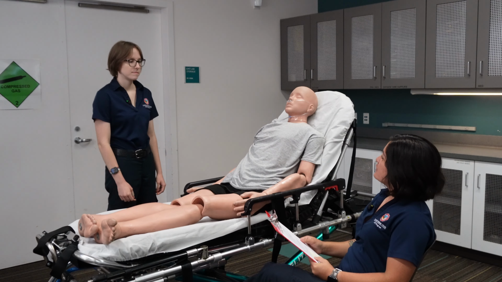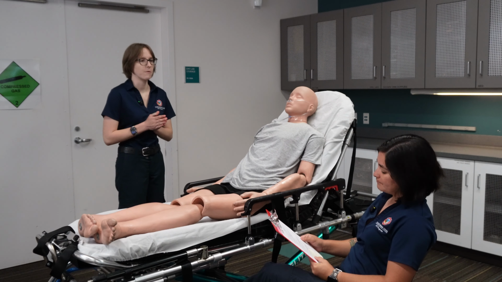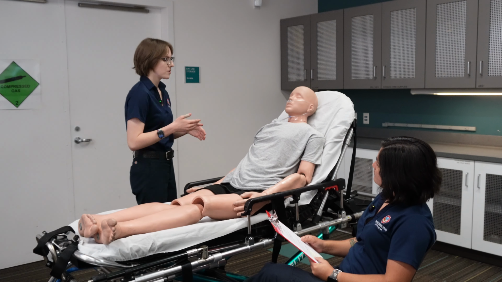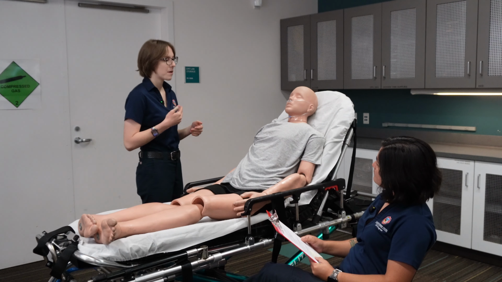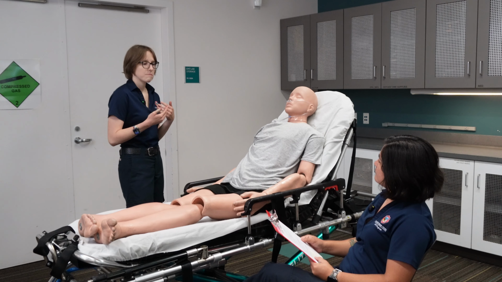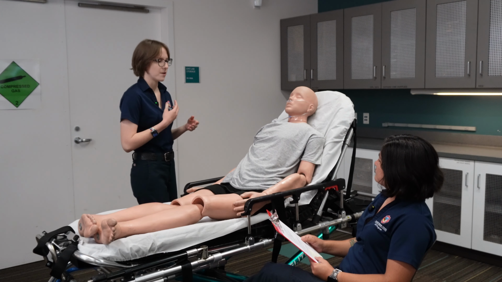Okay, you're in the back of the ambulance. Okay, so I'm going to begin my history taking at this time, starting with OPQRST. I'm going to ask my patient a couple questions. Sir, when your chest started hurting, did it come on sudden or gradual? Gradually. Okay. Does anything make it better or worse? Not really. And can you maybe describe the chest pain you're feeling to me?